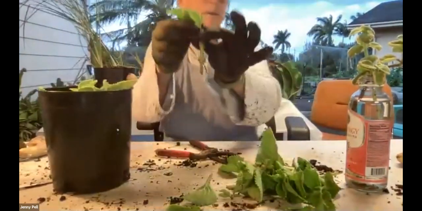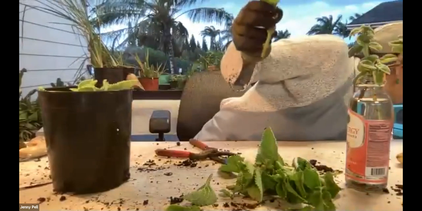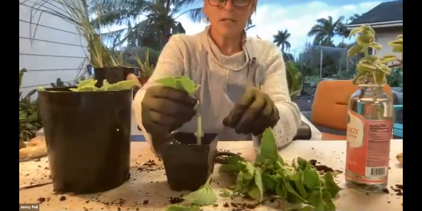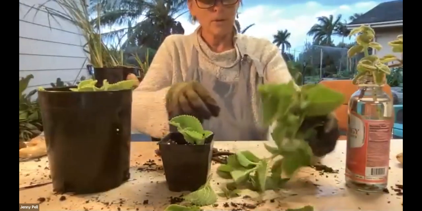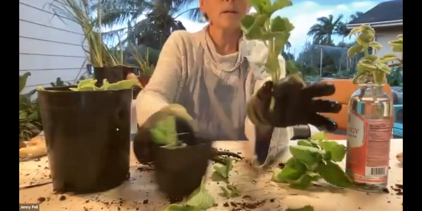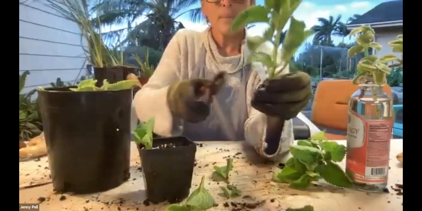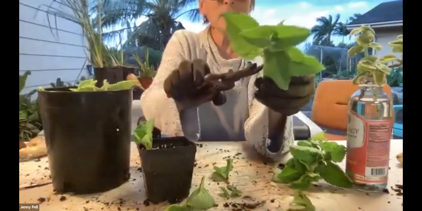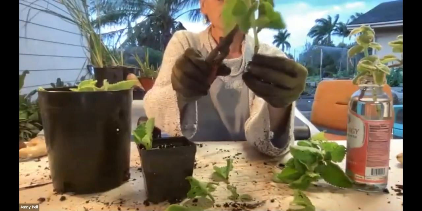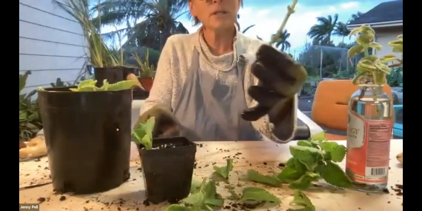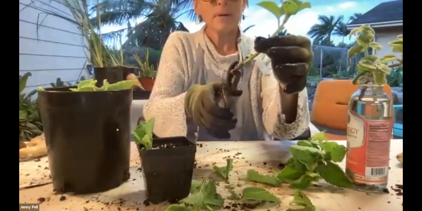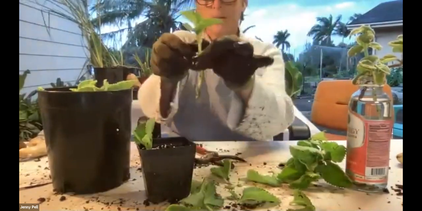So I can take this one little guy, right? And I can just stick him right in. They're really tough. So same thing, I'm going to do another one. I'm going to take the next one. So see all his leaves. I'm going to take off all the lower leaves and leave enough for photosynthesis. And I'm going to cut this way and just stick them right in.